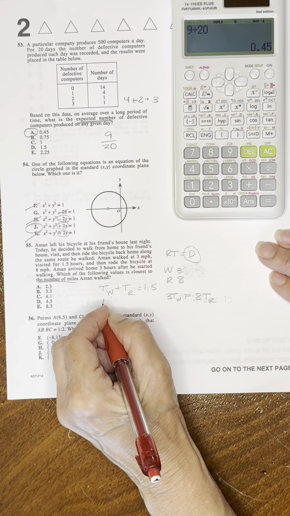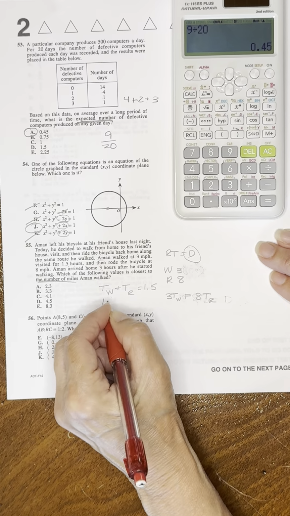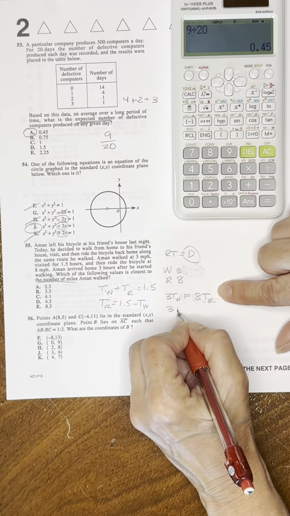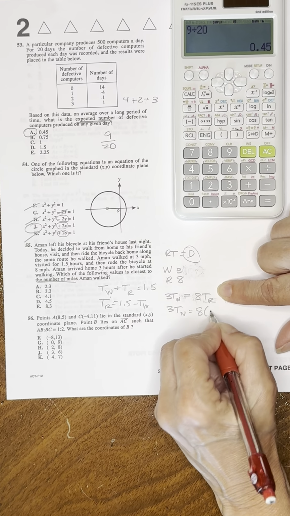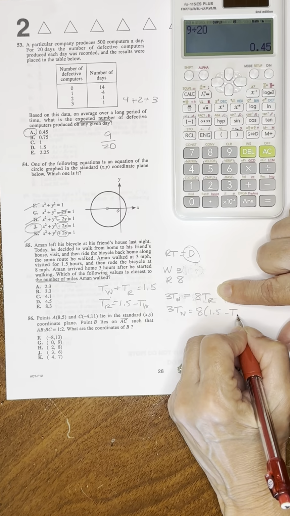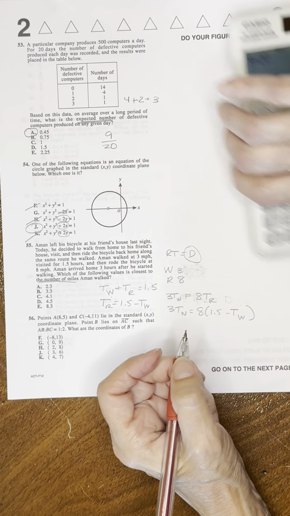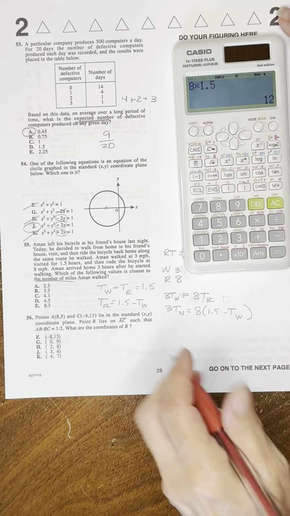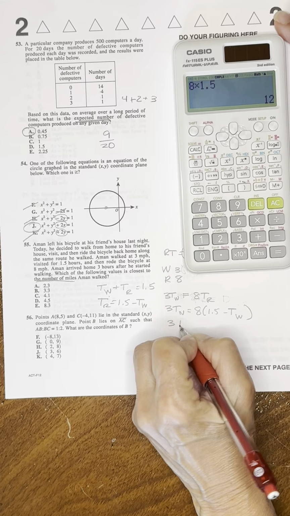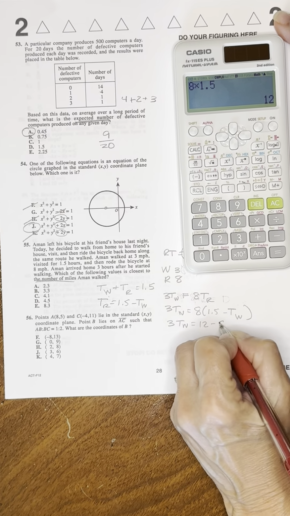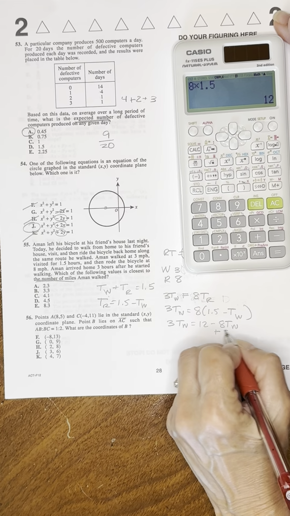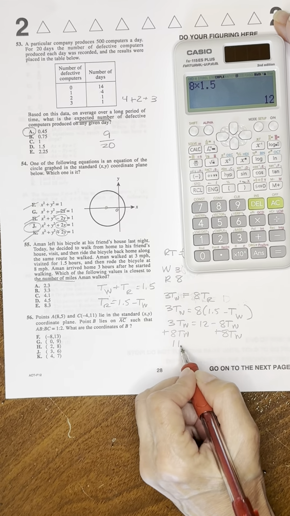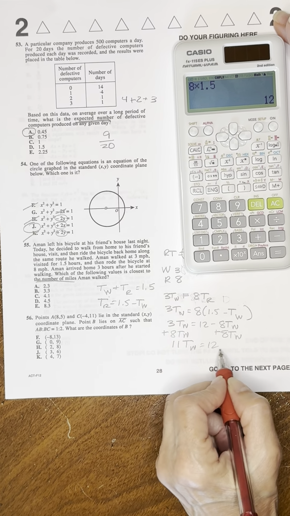We'll just say we want to solve for the time walked. So let's say the time rode is 1.5 minus the time walked. So 3 times the time walked equals 8 times (1.5 minus the time walked). So 8 times 1.5 is 12. So it's 3 time walked equals 12 minus 8 time walked. We'll add 8 time walked. So it's 11 time walked equals 12.